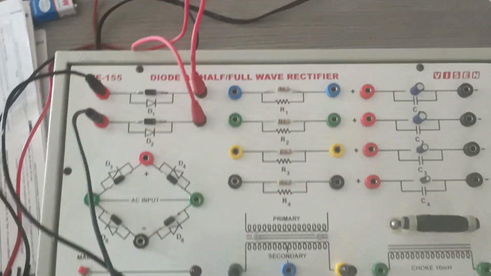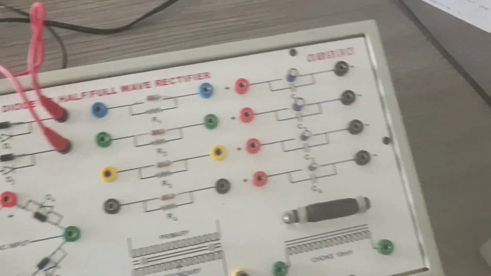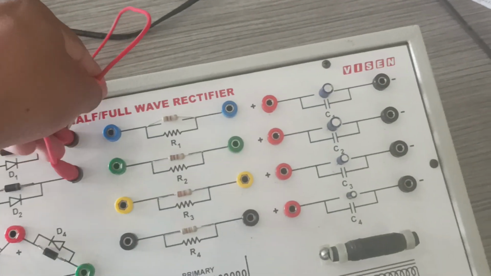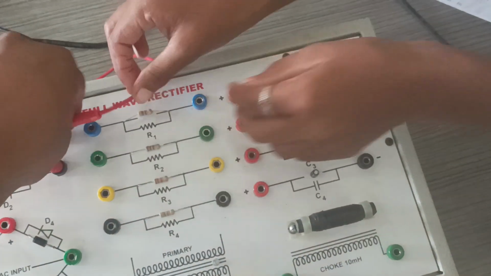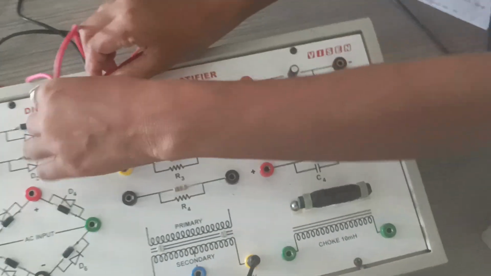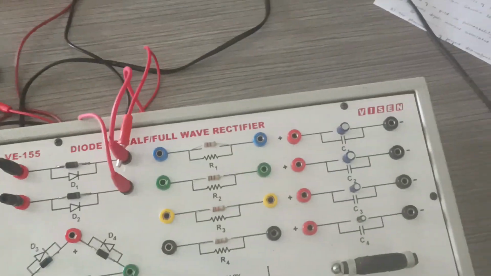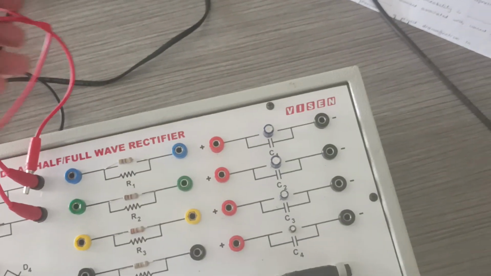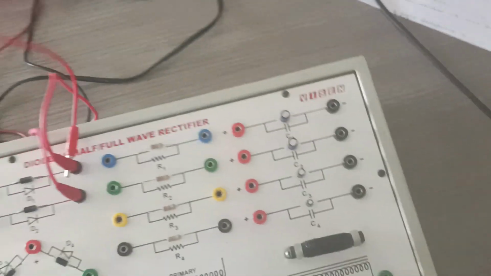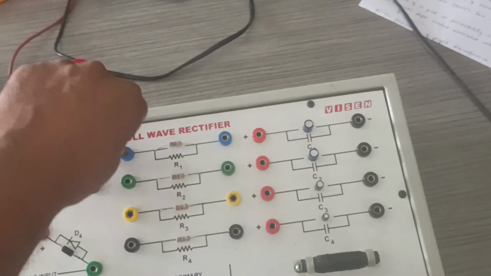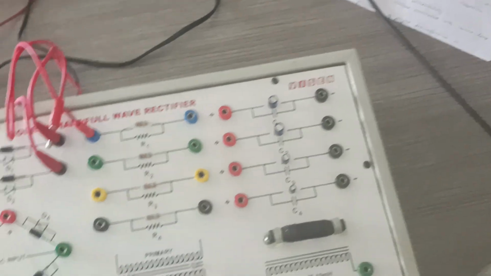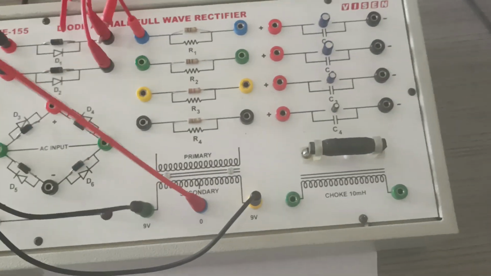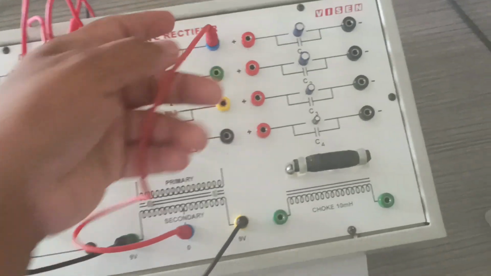Now I am taking one more wire, connected at these two, and similarly we have 0 here. This is connected to R1, and from 0 we are connecting to this side of the resistance.